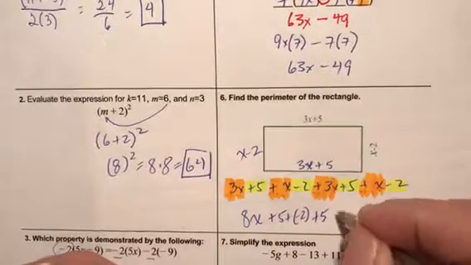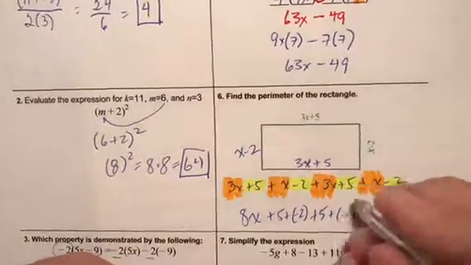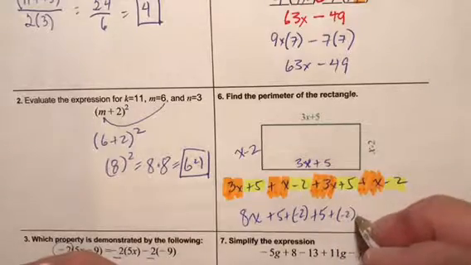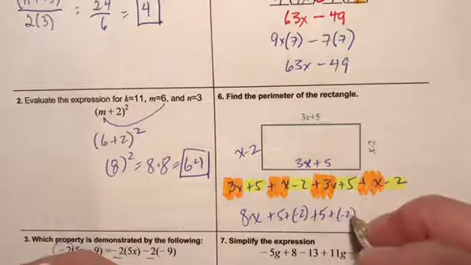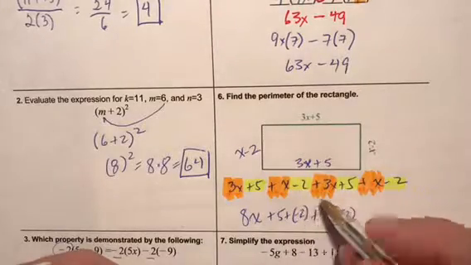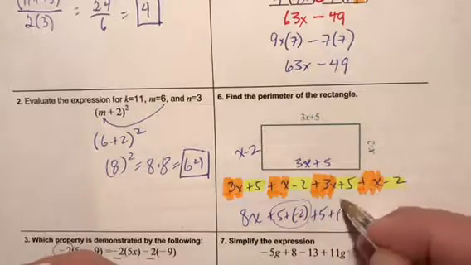Plus 5 plus negative 2. That's just being able to see that even though it says subtraction, minus 2, I can think of it as adding negative 2 because subtraction's adding opposites. But 5 plus a negative 2 is 3. So that's worth 3. And it's the same thing, so that's worth 3.